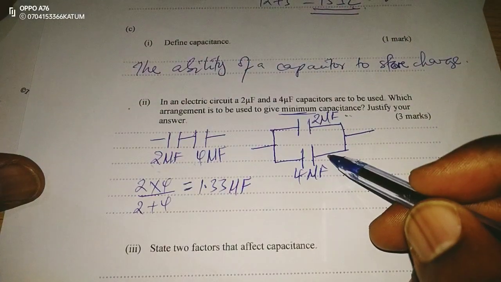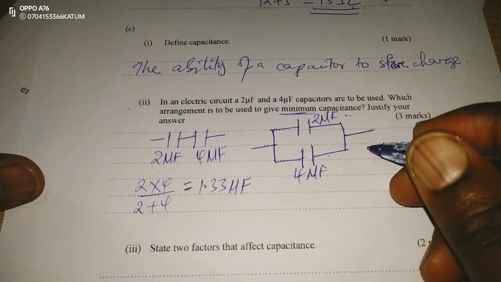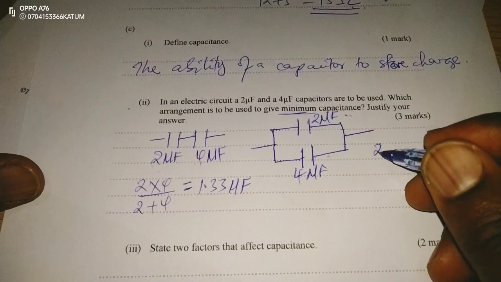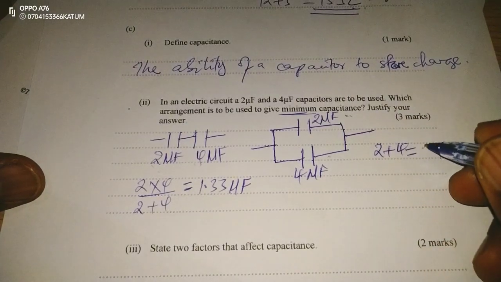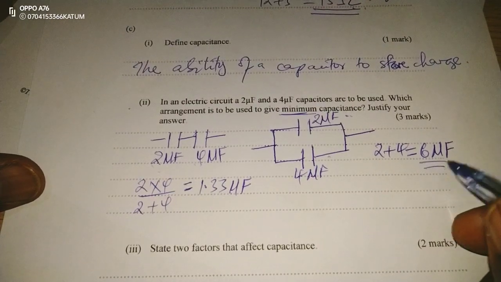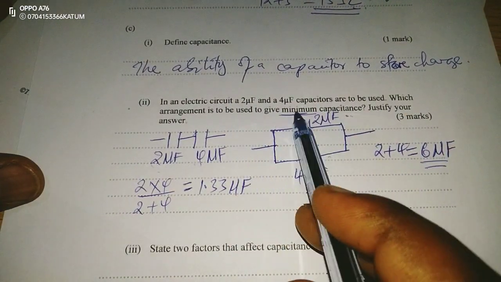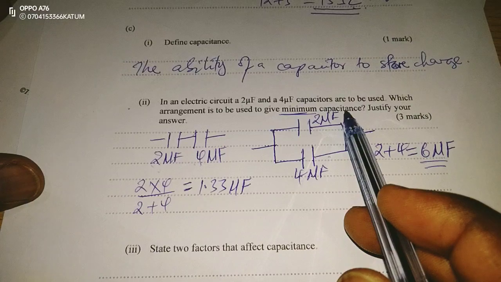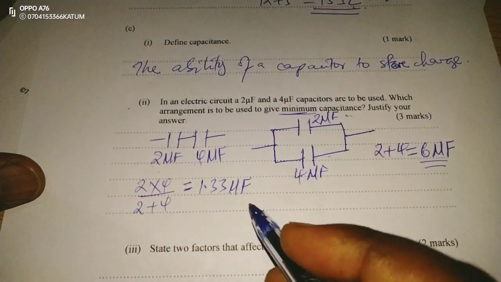When they are in parallel, to get effective capacitance we add them, 2 and 4, which gives us 6 microfarads. Therefore, the arrangement that gives us minimum capacitance is the series arrangement.